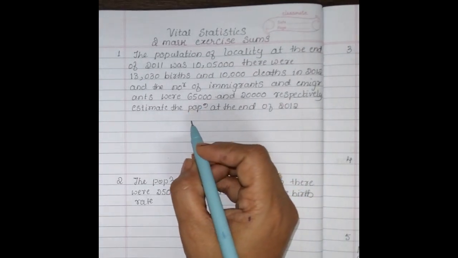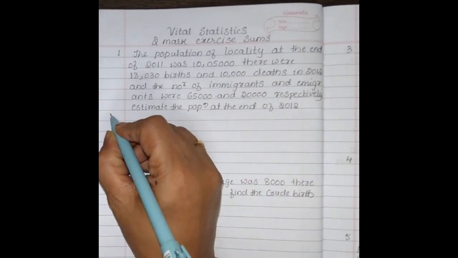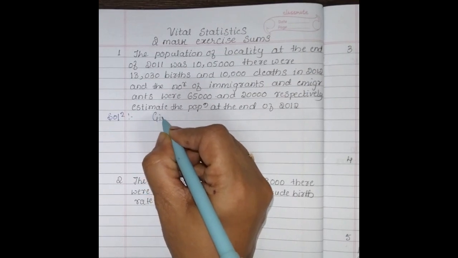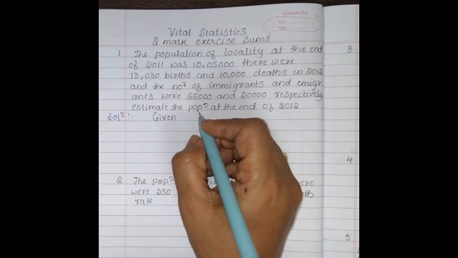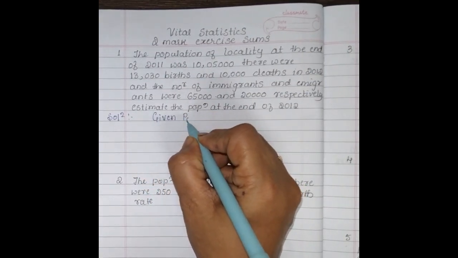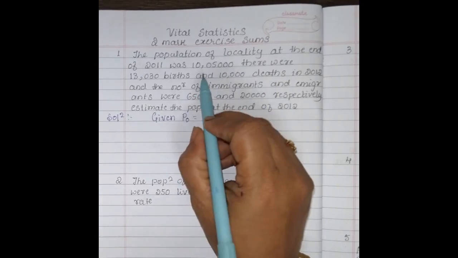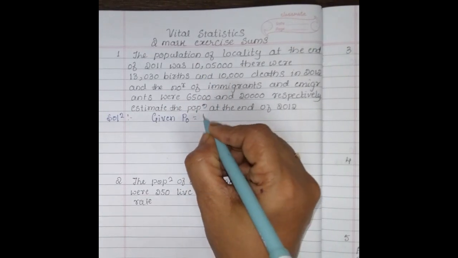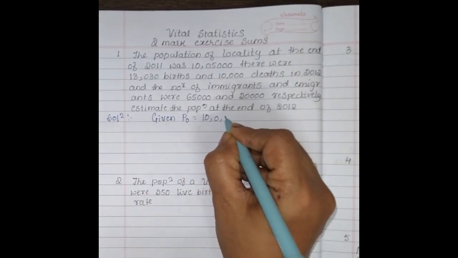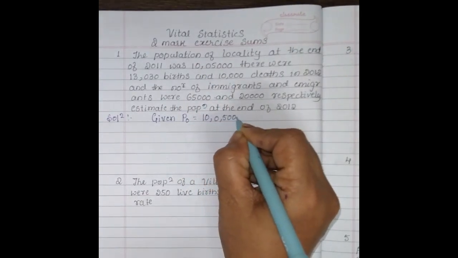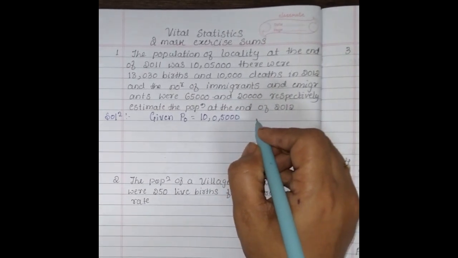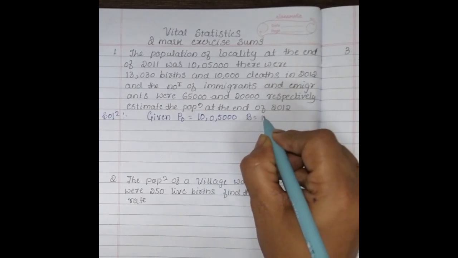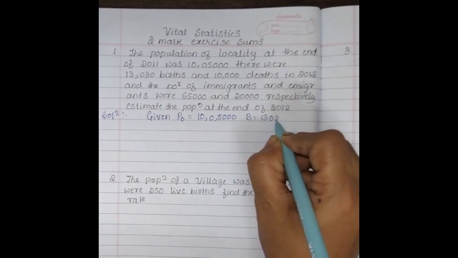What is given? This is a 2 mark practical question. P0 is given for 2011: the population was 10 lakh 5,000. Births B is equal to 13,030.